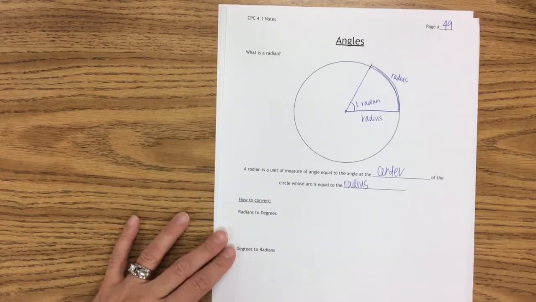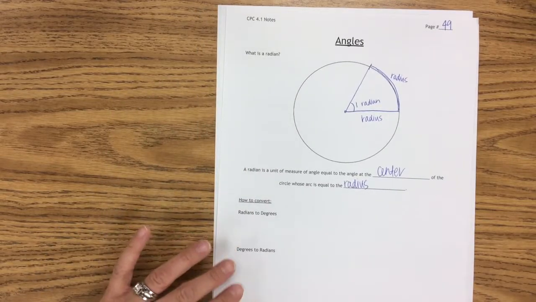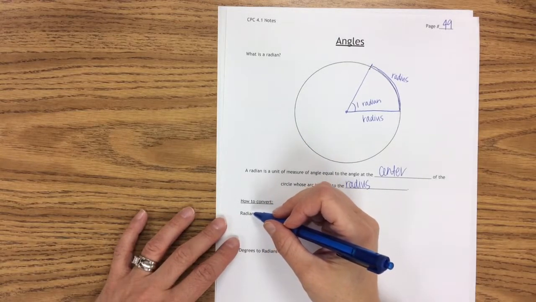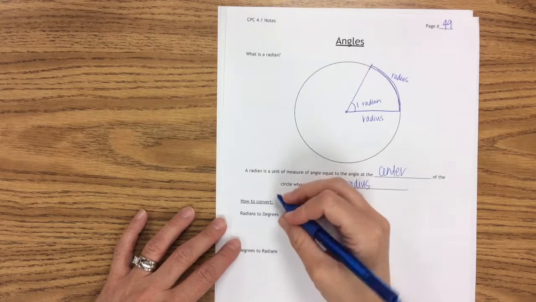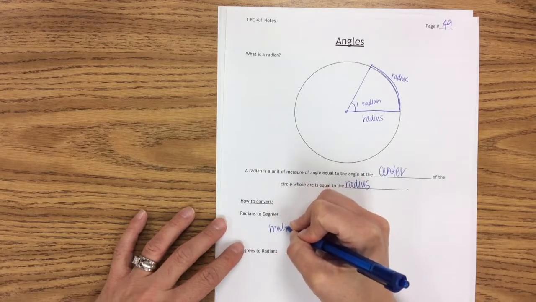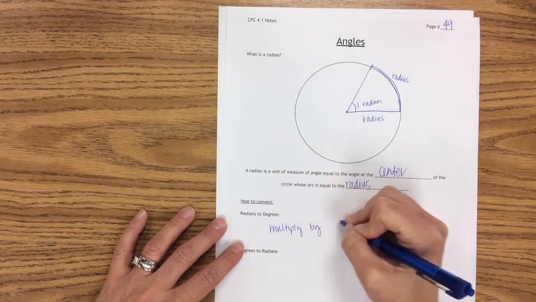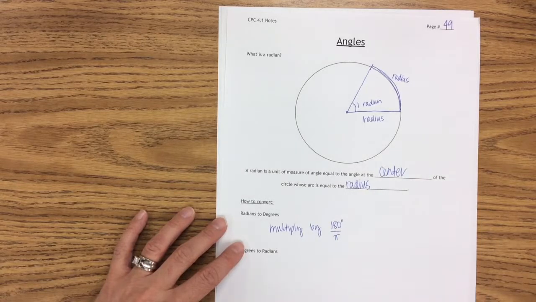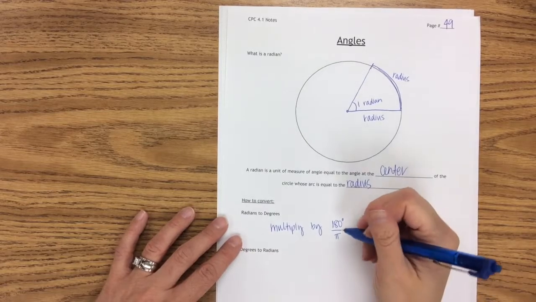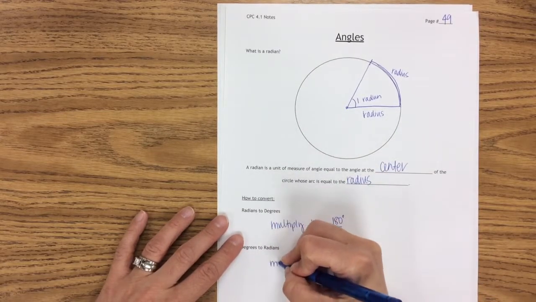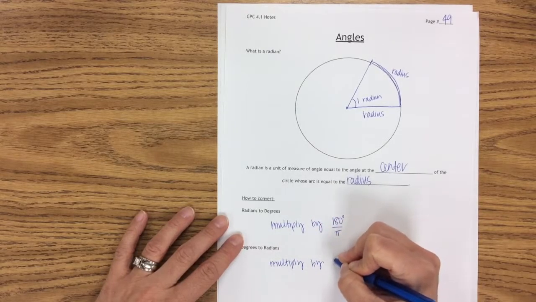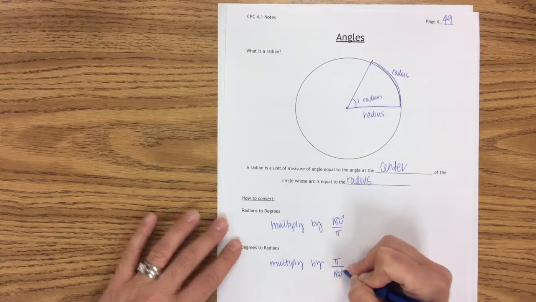So, when we work with angles, often we have degrees, radians, we want to convert back and forth. So if you want to convert radians to degrees, you'll multiply whatever you have by 180 over pi. And the 180 degrees will turn it into a degree measurement. If you want to go degrees to radians, you multiply by pi over 180.